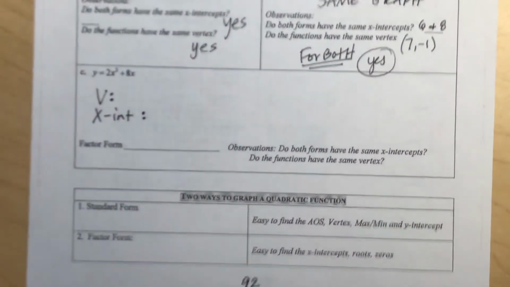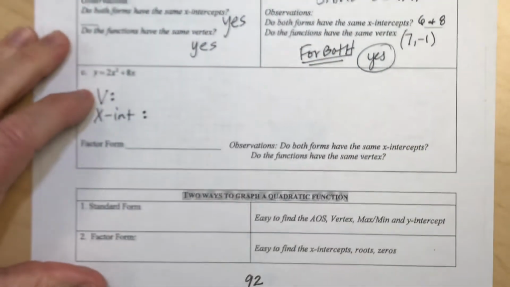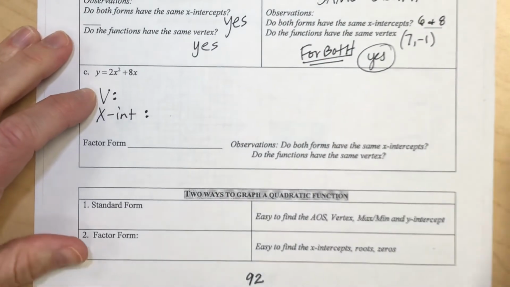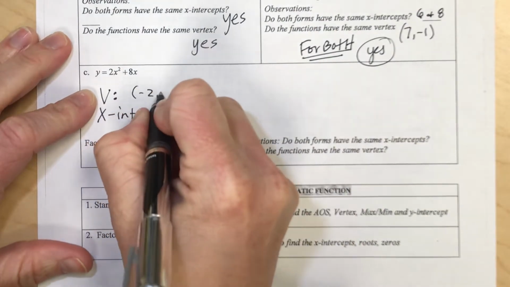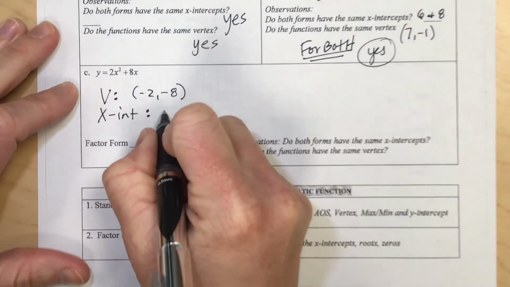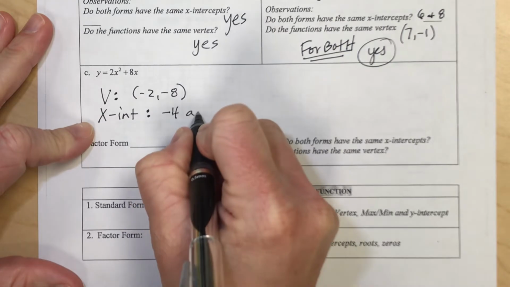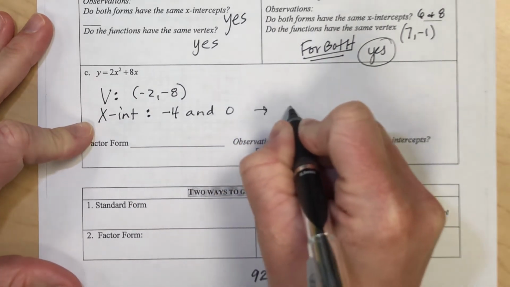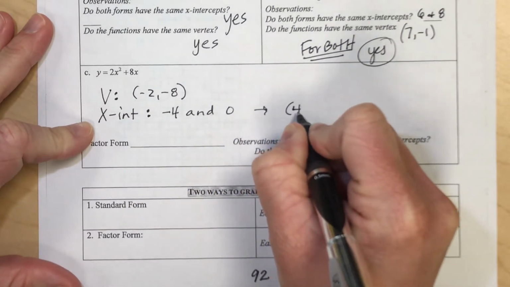And so here, let's focus. Vertex was at negative 2, negative 8, and then our x-intercepts were at negative 4 and 0. So if you want to write it as a point, you can.